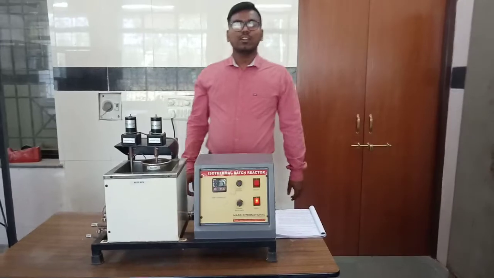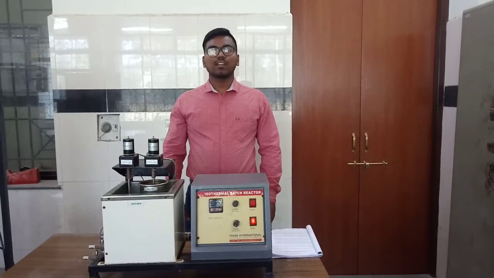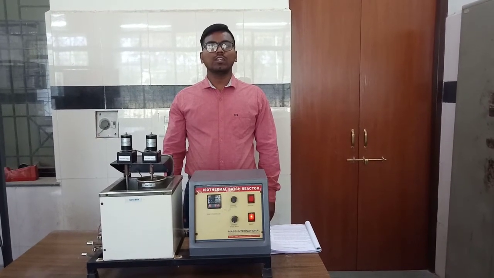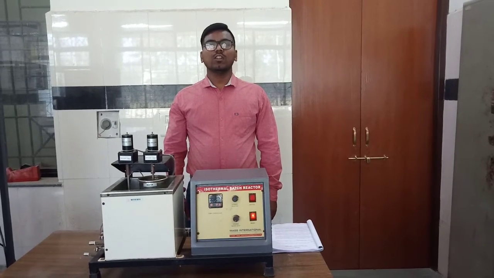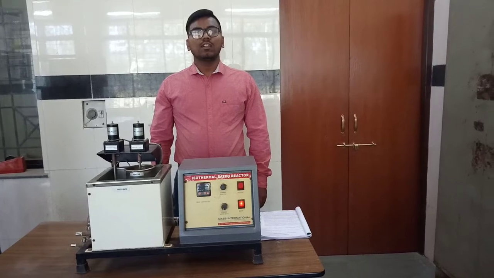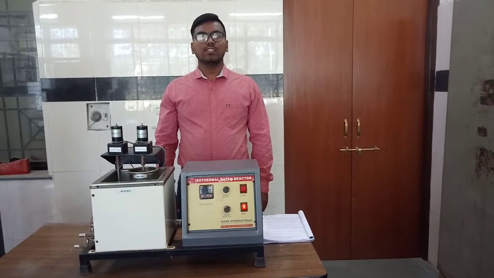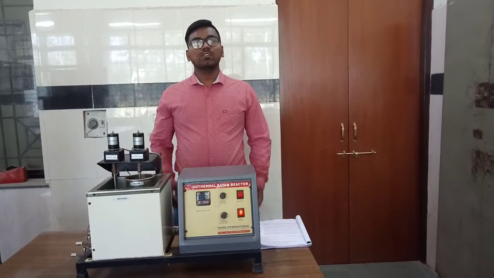The name of our third experiment is pseudo first order reaction in a batch reactor, and the aim is to study the pseudo first order reaction and to find out the reaction rate constant. Pseudo first order reactions are nothing but second order reactions, but they are approximated to first order under certain circumstances. Suppose we take a reaction A plus B gives C.